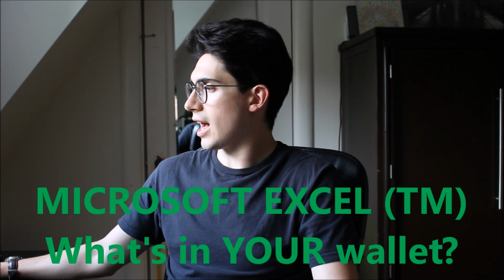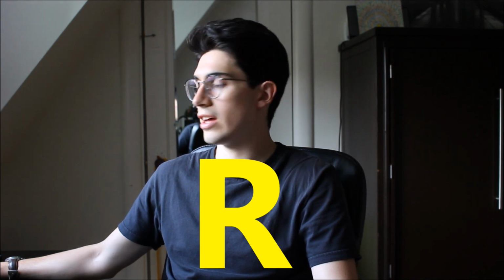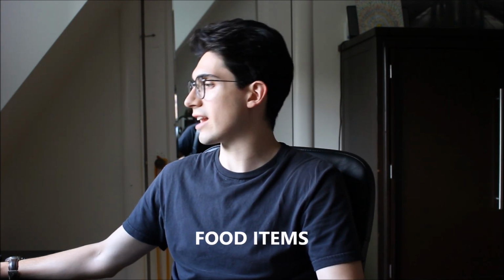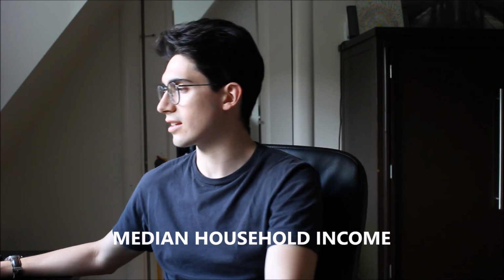So taking a look at the results of the calculations that I did through Excel, I have an R-squared value from the trend line that we fit to each of these scatter plots. And I take the square root of each R-squared value to find out what the R value is. And that R value is going to give me a rough idea of the correlation between the two variables that I'm looking at. So here that is various food items and median household income.